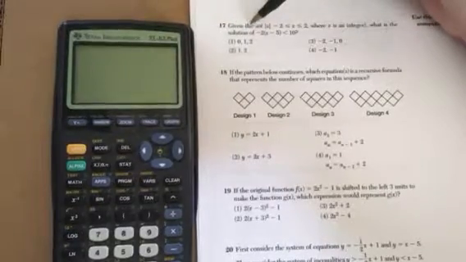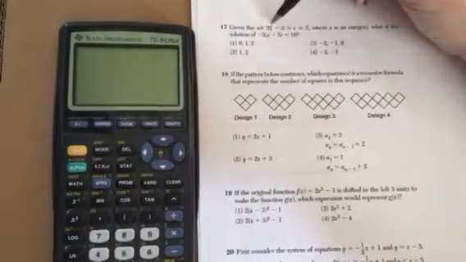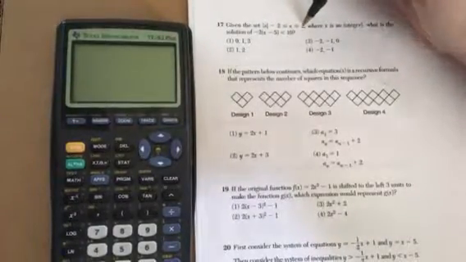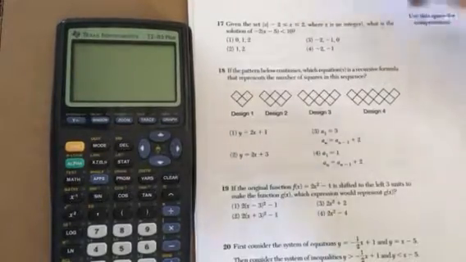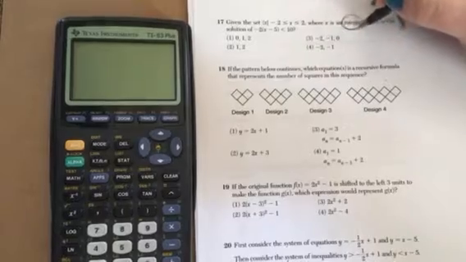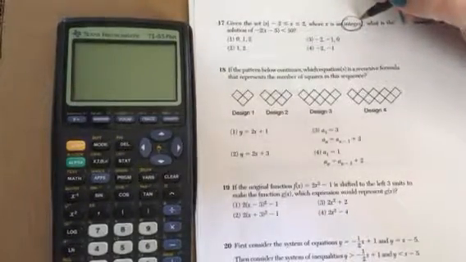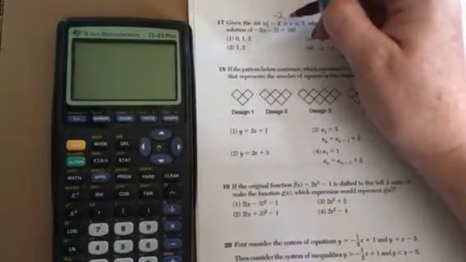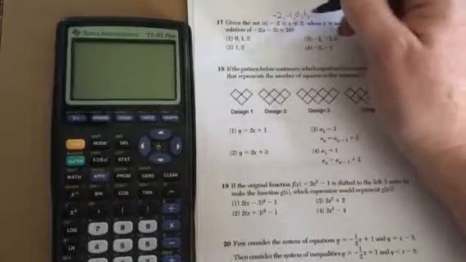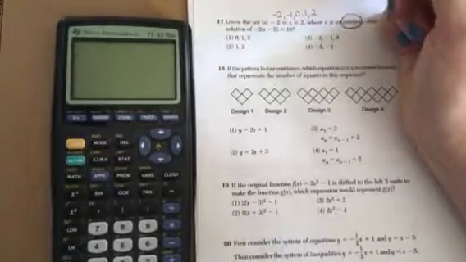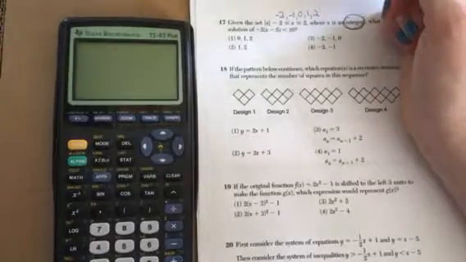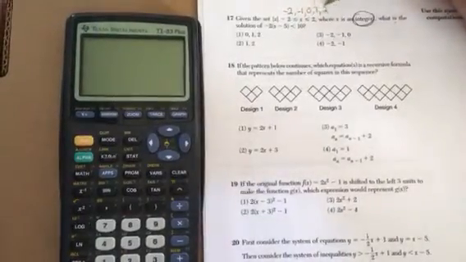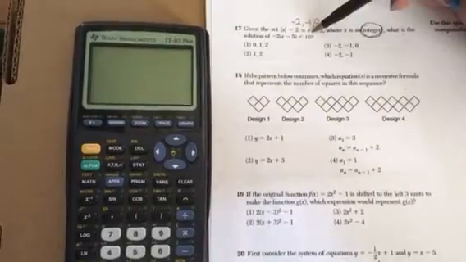Here it says, given the set x such that -2 is less than or equal to x, which is less than 2, where x is an integer. An integer means a positive or negative whole number, not a fraction. So x could be -2, -1, 0, 1, or 2. Why don't they just say that? I don't know, Kylie. Good question, but they don't. So all this information says is that these are the 5 possibilities for the value x.